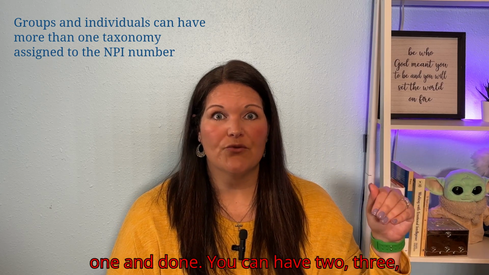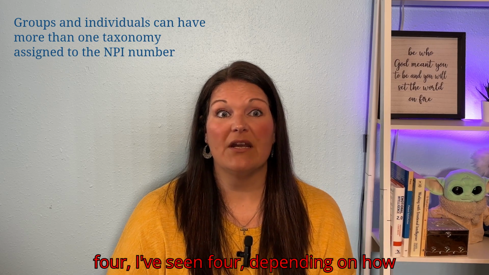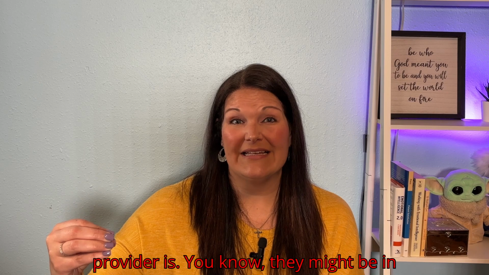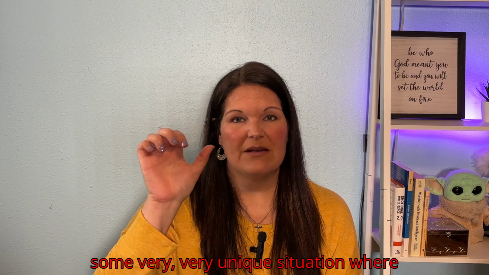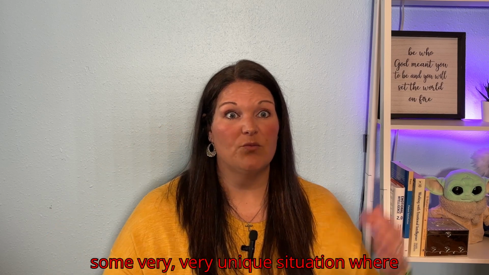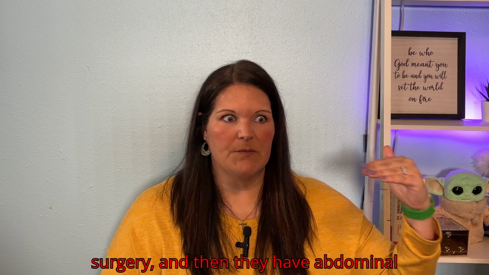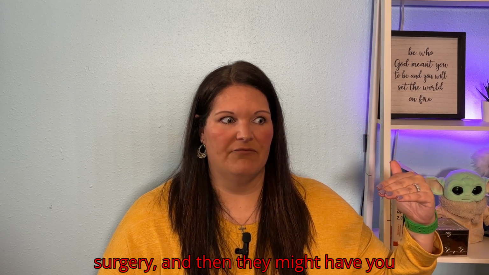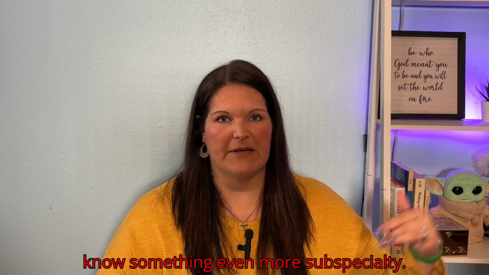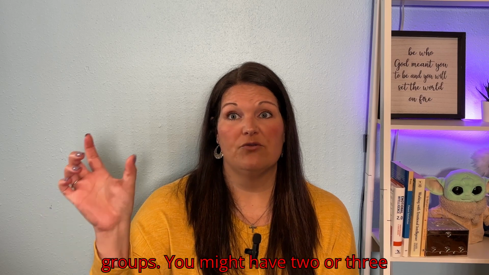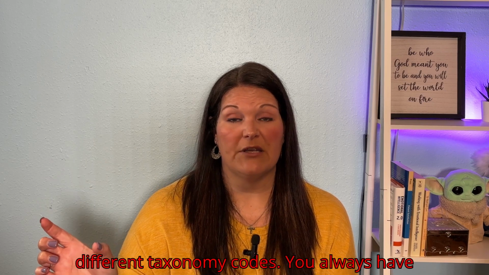You can have 2, 3, 4. I've seen 4, depending on how specific and subspecialty a provider is. They might be in some very unique situation where they have internal med and then surgery and then abdominal surgery and then something even more subspecialty. That's totally common. Same with groups. You might have 2 or 3 different taxonomy codes.